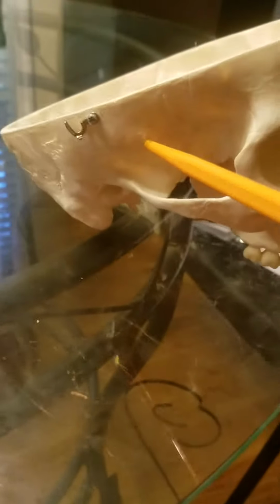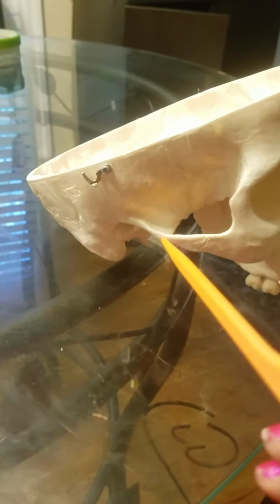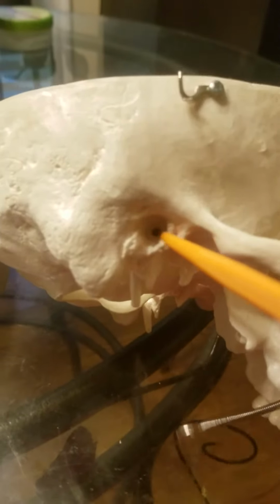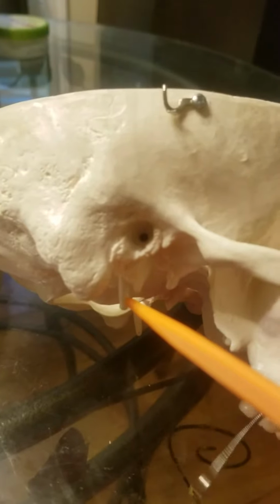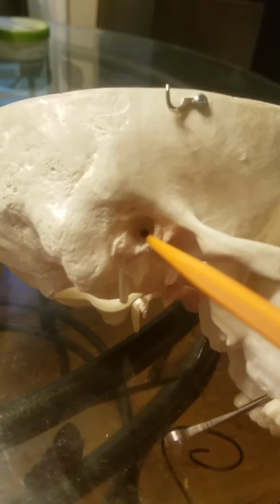Your temporal bones are on either side of the skull. There's a portion of the temporal bone that attaches with the zygomatic bone, forming your zygomatic process. The external acoustic meatus, it's going to be this small hole here. This is your styloid process. Just above the styloid process is going to be your external acoustic meatus.